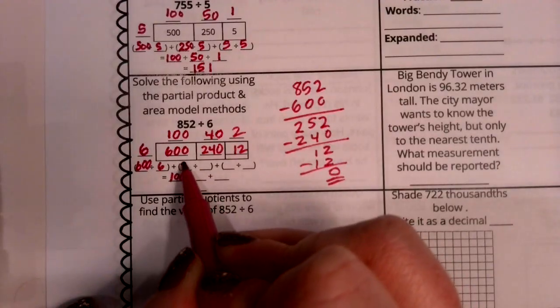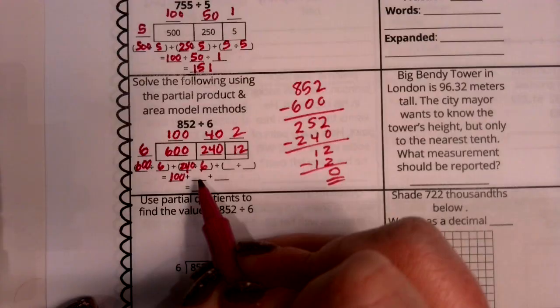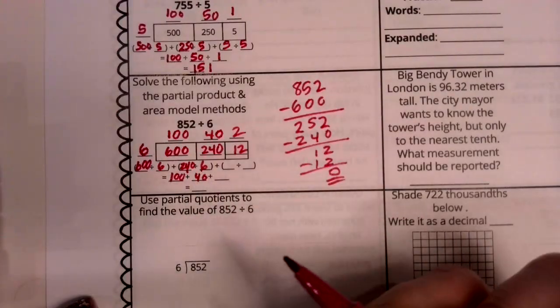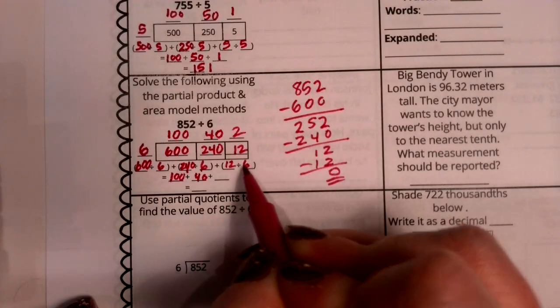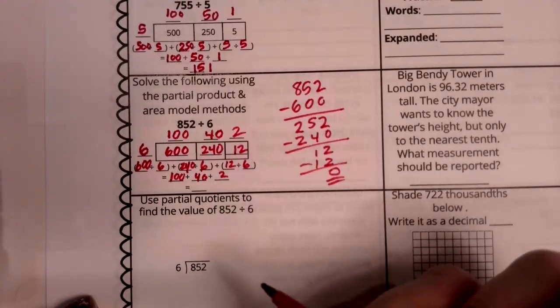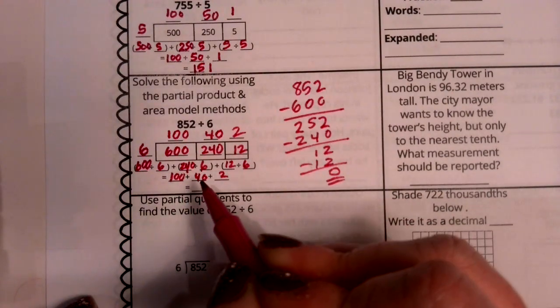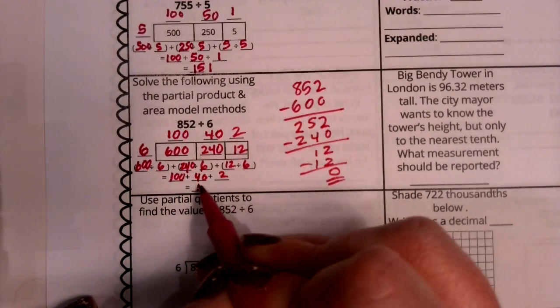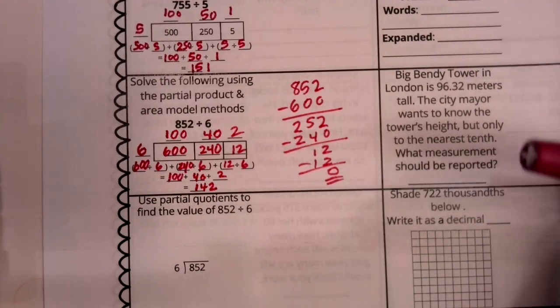Then I had 240 divided by 6, and that was exactly 40. Then I had 12 divided by 6, and that used up 2. Let's join those together. 100 plus 40 plus 2 is 142. That is my second problem in this Monday column.